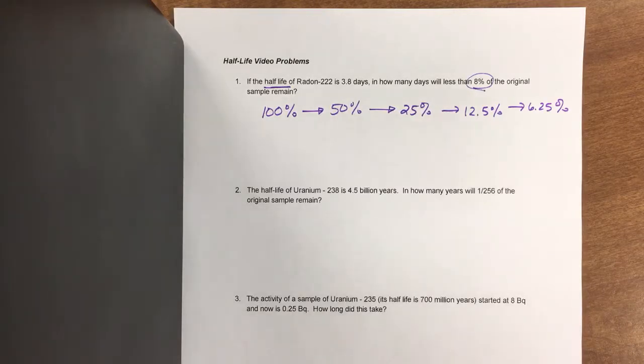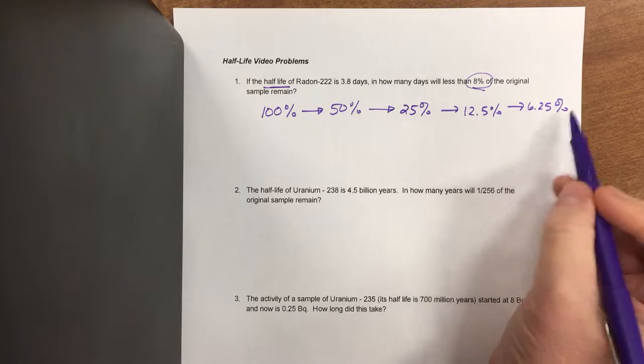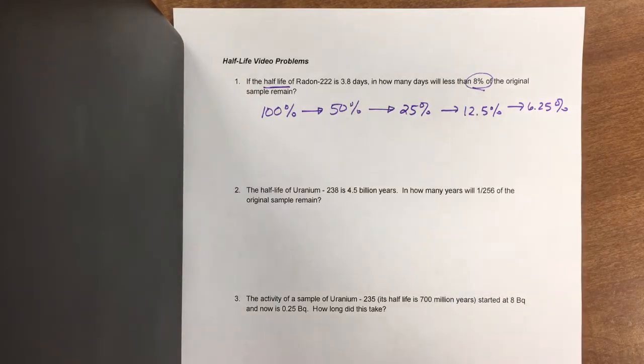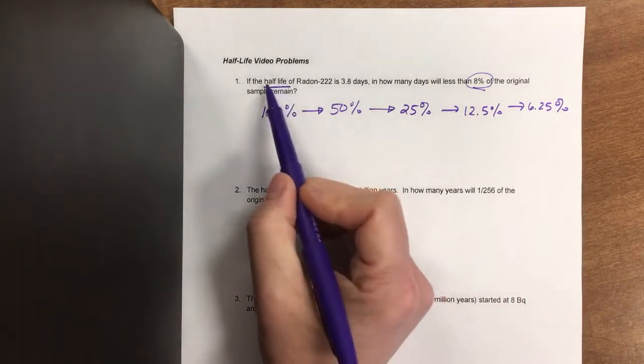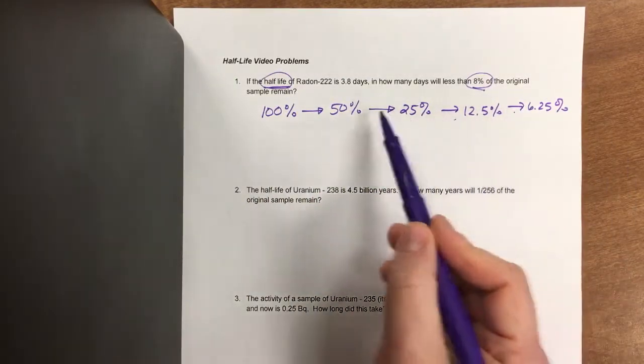The great news, we can't use calculators. Since we can't use calculators, that tells me just to stop there. I don't have to memorize a formula or anything like that. I just have to understand this concept of half-life. I chop in half what I have, and the half-life always remains the same.